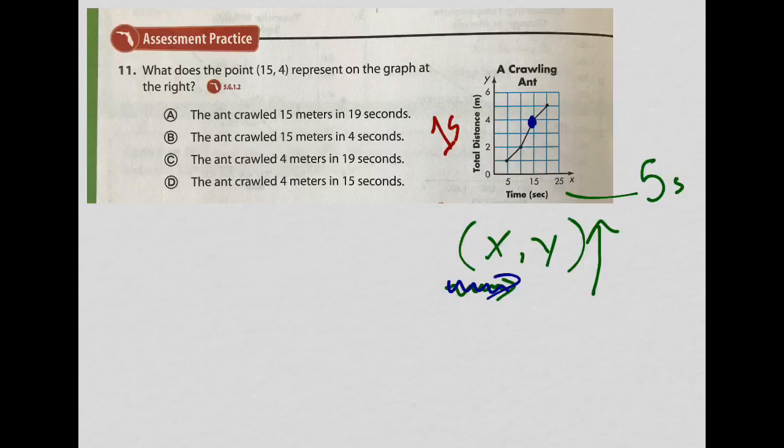Now let's look at our multiple choice answers to see what they want to know about that point. So I have a crawling ant. Total distance is on my y. Time in seconds is on my x. So A says the ant crawled 15 meters in 19 seconds. Okay, well 15 is my seconds, not meters. So that can't be right. So let's look for another answer besides A.